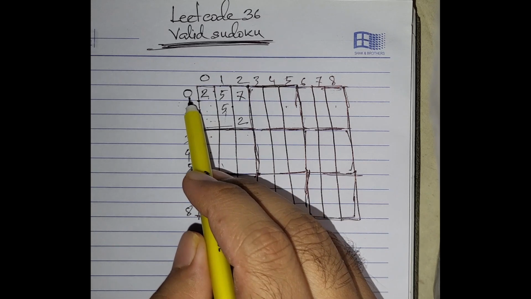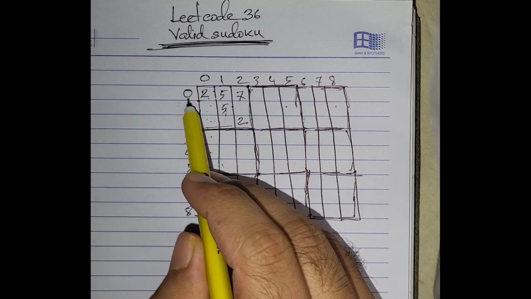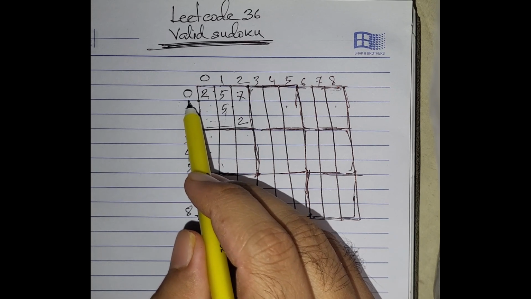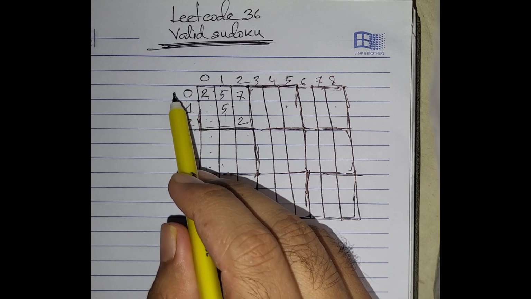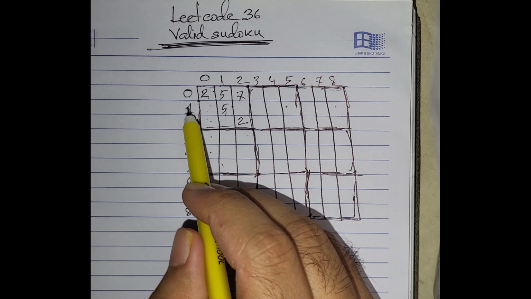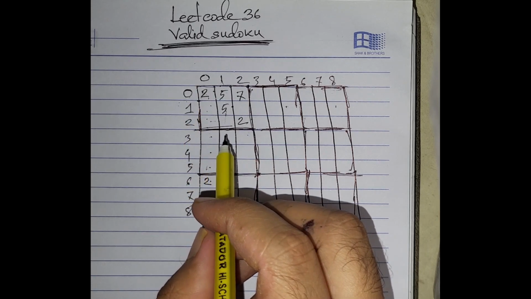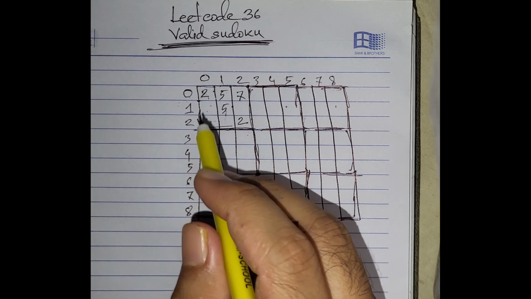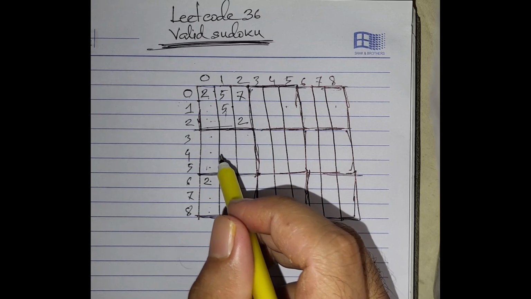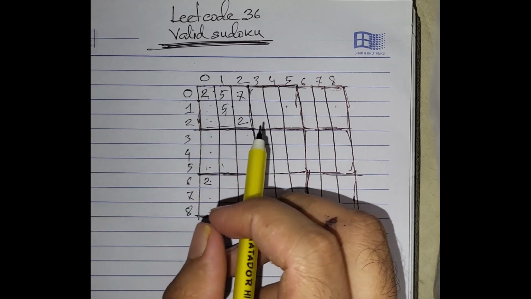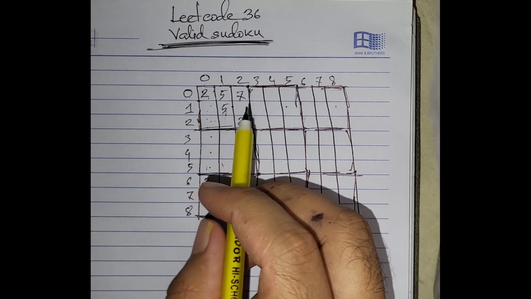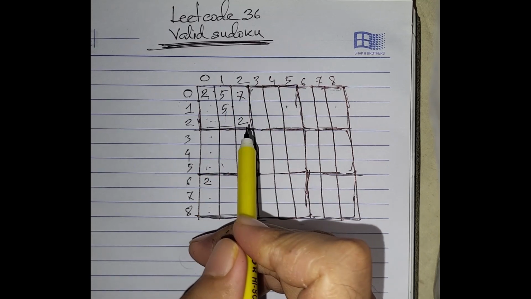If you divide 0 by 3, it will be 0. If you divide 1 by 3, it will still be 0 point something. We don't want what is after the decimal, we only want what is before the decimal, the integer value.